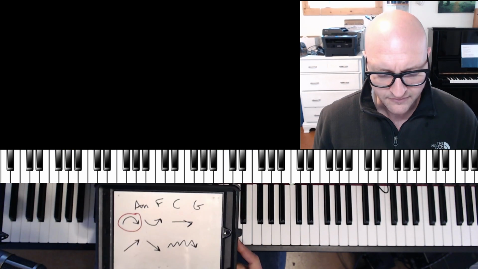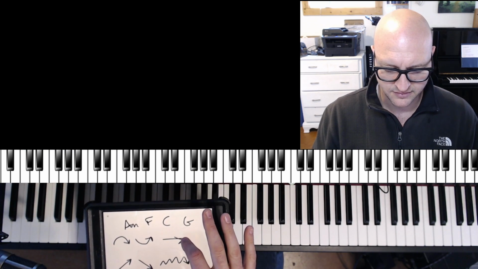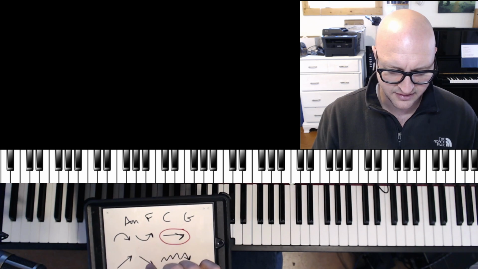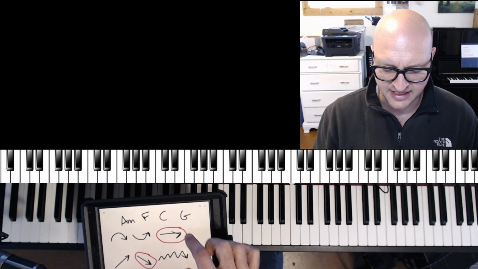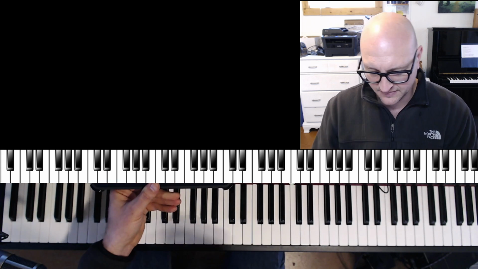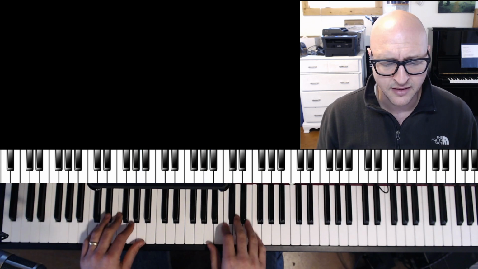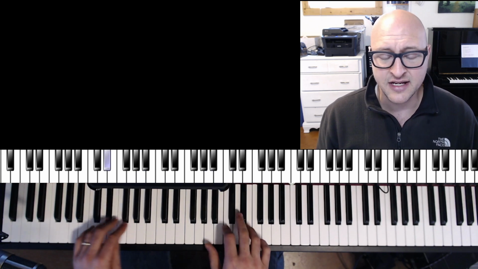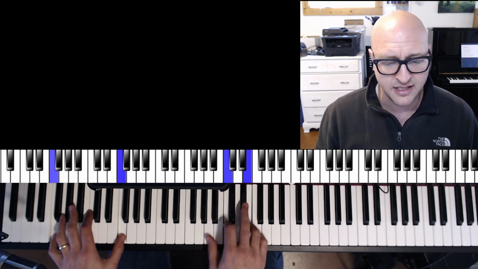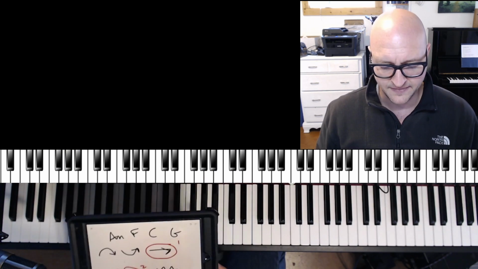Okay. Let's try another shape. Let's try this one, and then end it with a descend. So we'll do 1 and then 2. Okay, that was pretty easy.